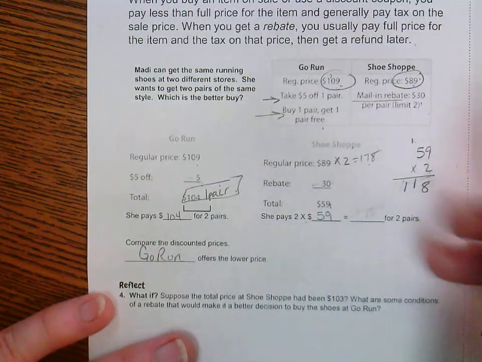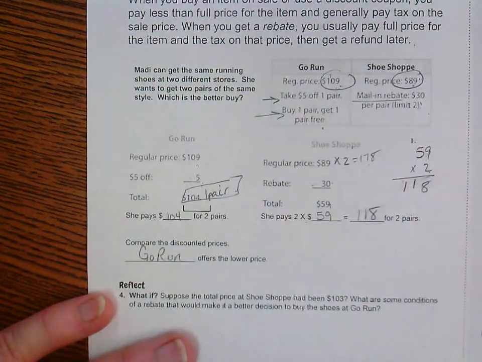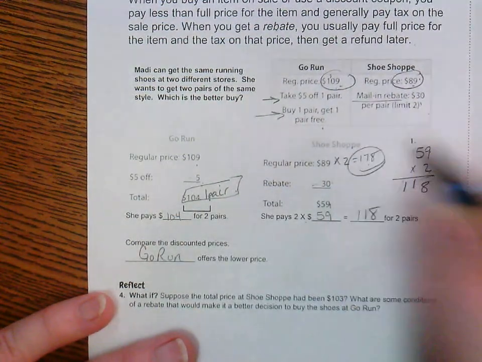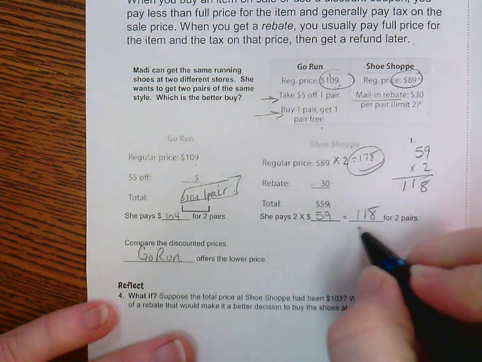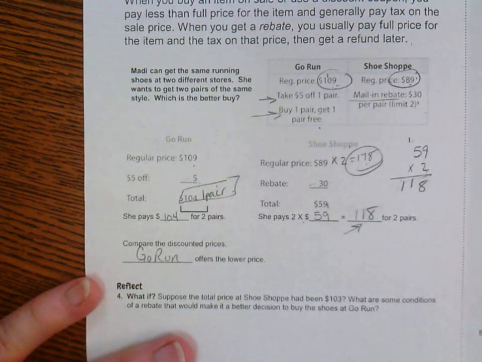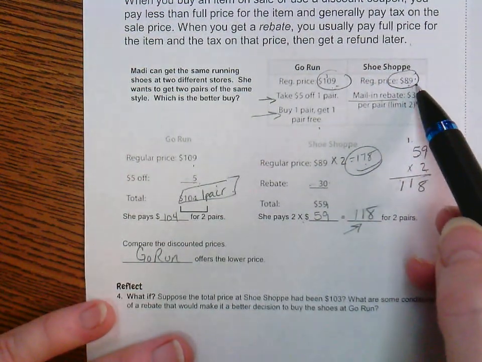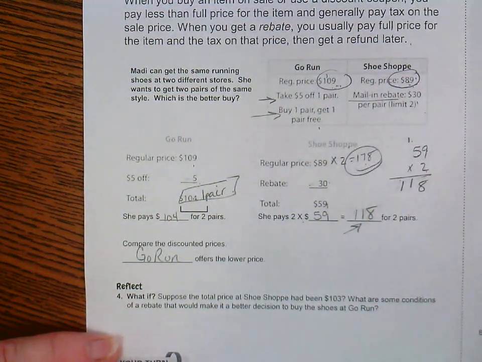And that's 11. So it's still less. She has to pay the 178. And eventually they'll end up costing her 118, which is still more. So looks like it's a better price here, but it's actually a better price here.